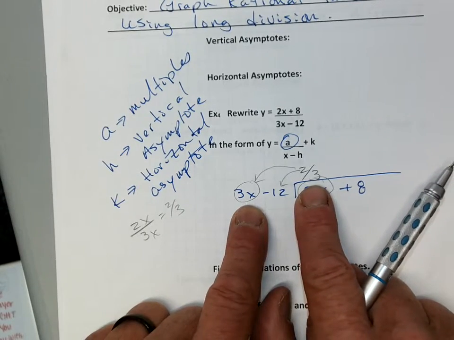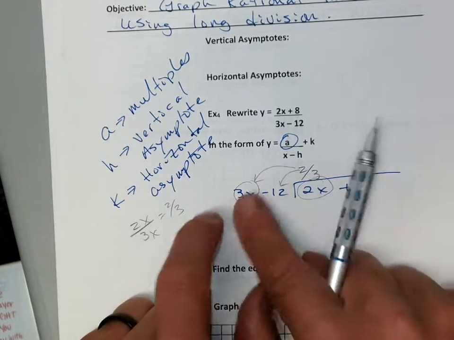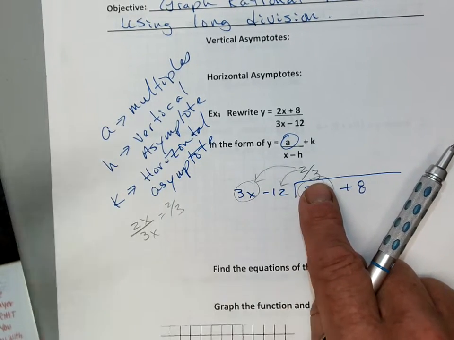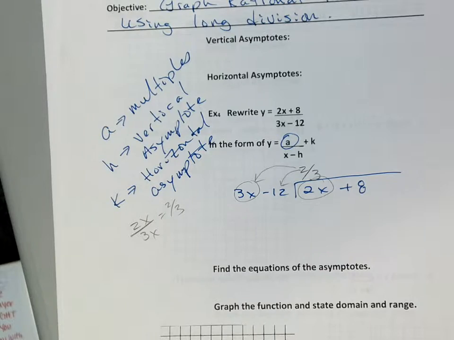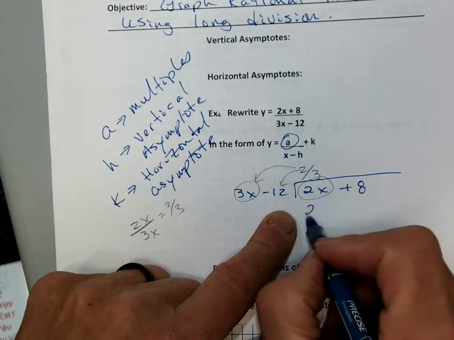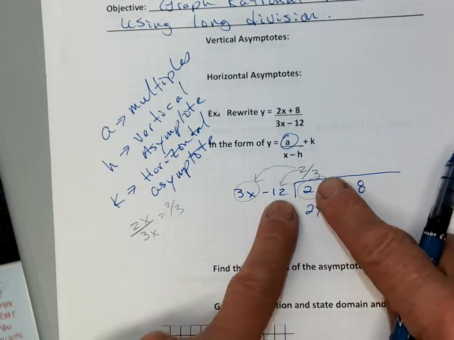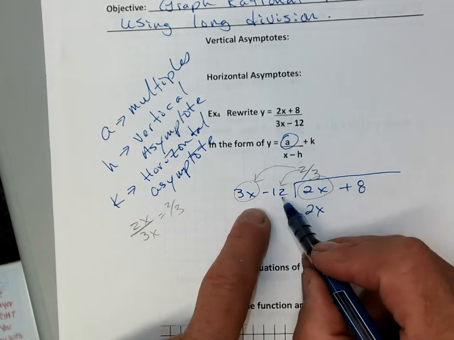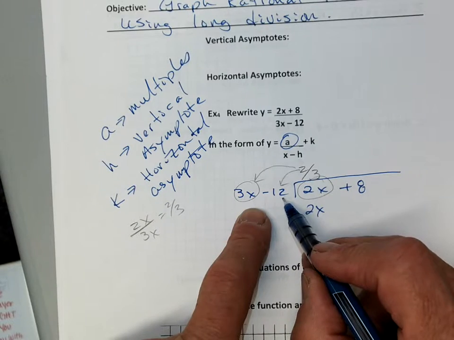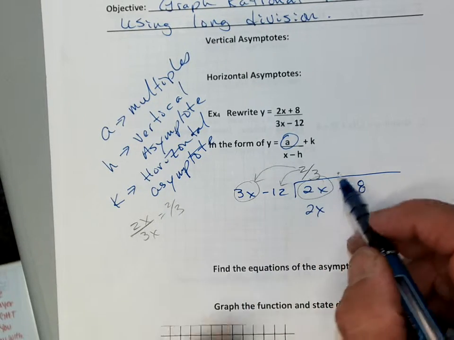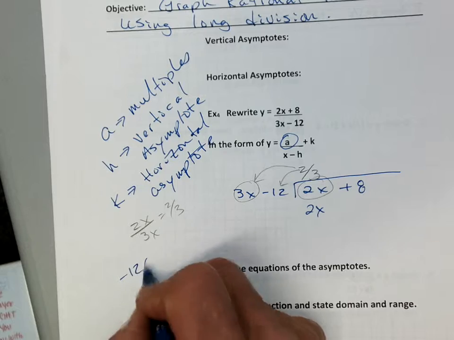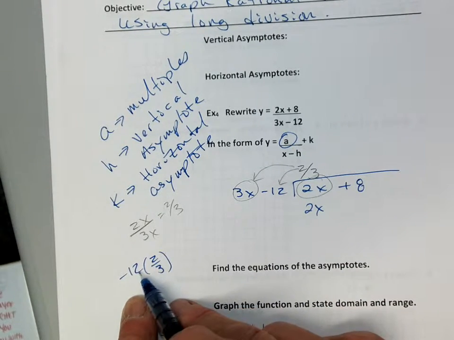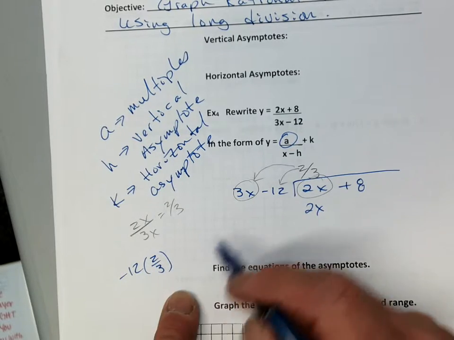2/3 times 3 is, well, I'm saying again, 2/3 times 3 is 2. That's what I meant to say. So I get a 2x. 2/3 times negative 12: 3 goes into 12 4 times, 4 times 2 is 8. You want to do that again? Or a little side: if you're not sure, you can go negative 12 times 2/3. 3 goes into 12 4 times, 4 times 2 is 8, right? So it makes a negative 8.